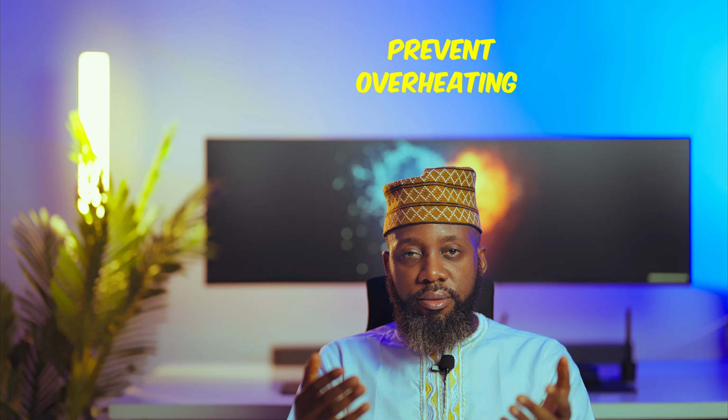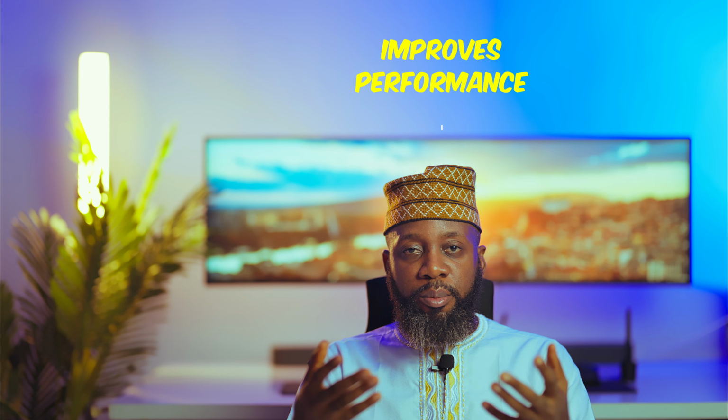Now let's talk about why a CPU cooler is so important in your system build. CPU coolers help to prevent overheating. CPUs can reach high temperatures under load, so the cooler helps to keep them within safe limits. CPU coolers help to improve system performance. Modern CPUs throttle under high temperature. By throttling, I mean their performance reduces under high temperatures. So with a CPU cooler, it helps to maintain consistency in your CPU's performance.